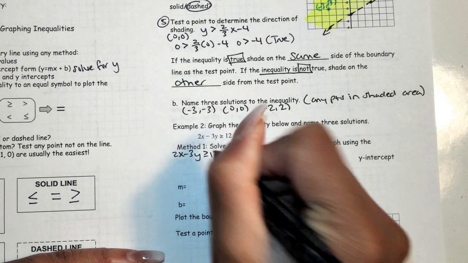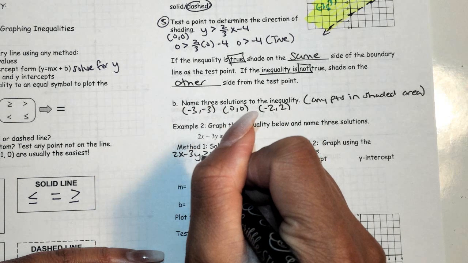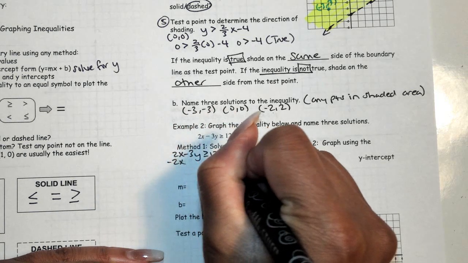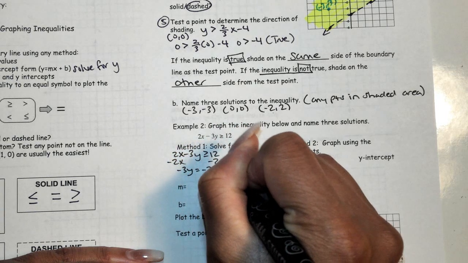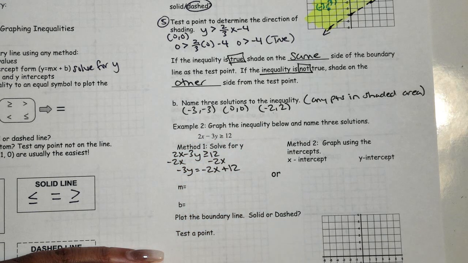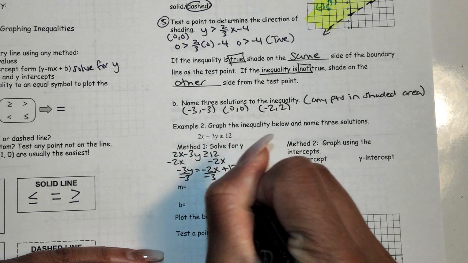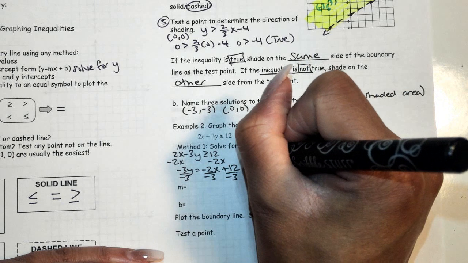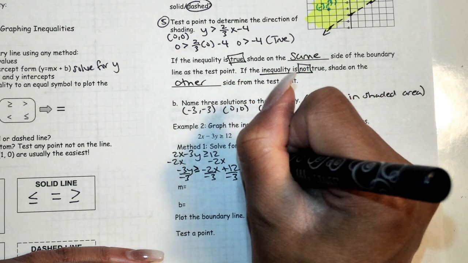This means I have to move everything that's not with the y. So I'm going to subtract 2x from both sides. Then I have -3y equal to -2x plus 12. And our last step is to divide. Then I have y.